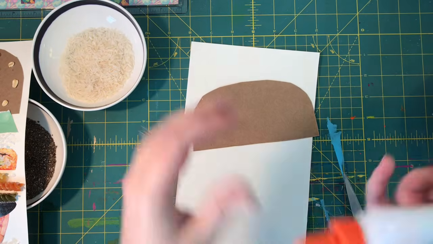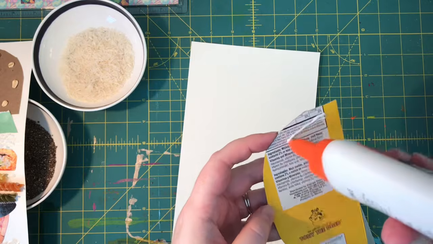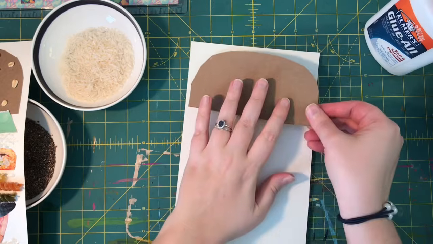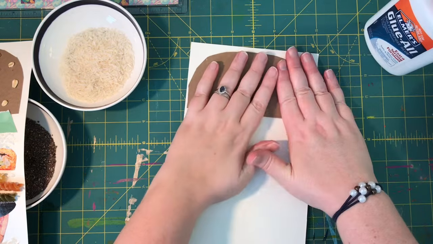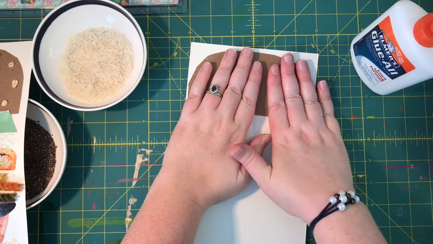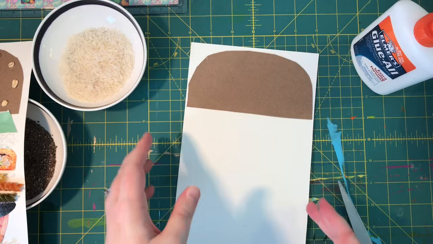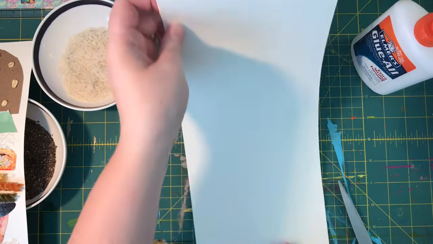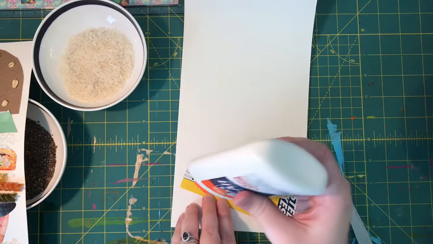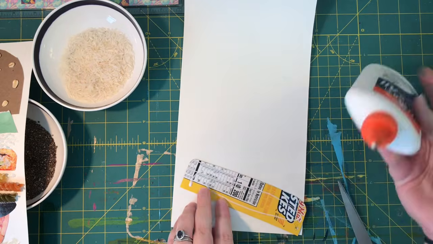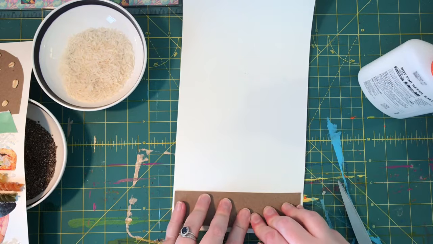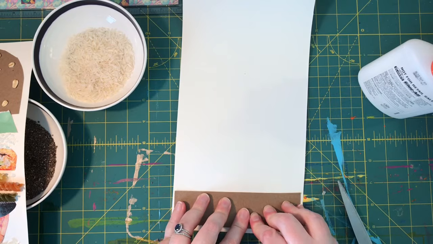Okay, I'm going to glue these to the top and the bottom. I'm just using Elmer's glue. If you don't have Elmer's glue, not a big deal, you can use something else. Although for some of your textures, this white glue is going to work better, because rice and pasta are going to have a hard time sticking to just a glue stick. Now I've got my top and my bottom, so I can start building my sandwich in between.